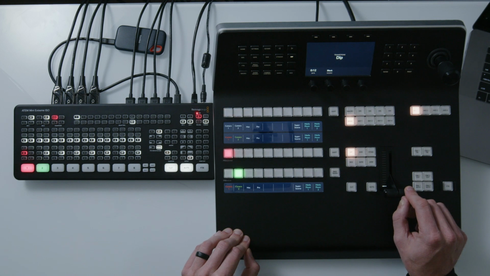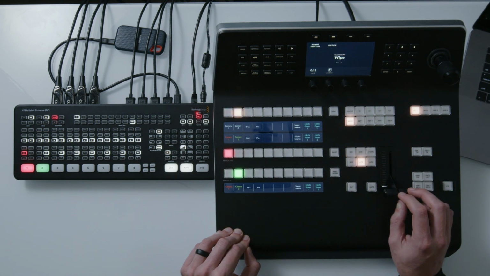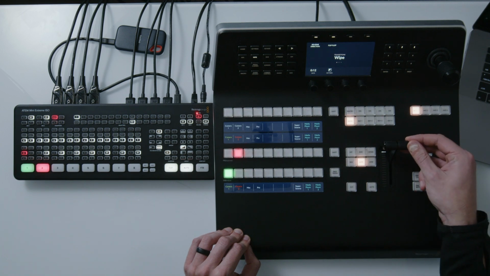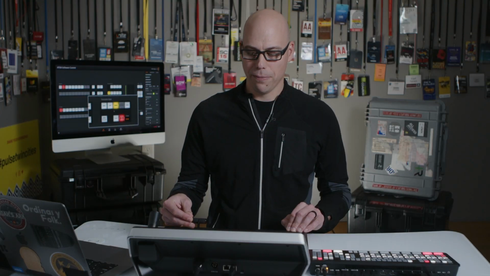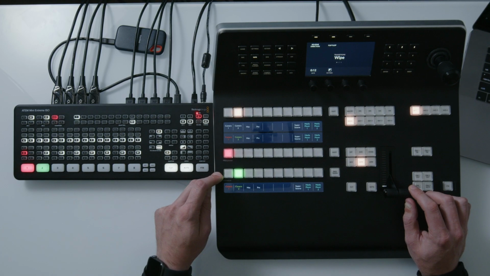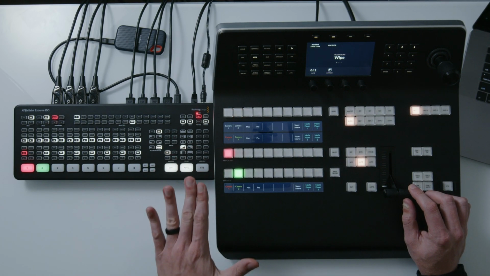So I can do the same thing with the T-bar. So whatever transition I have selected, I'll press wipe again for a moment. I can press the bar and I can control the timing of that switch from one to the other. It doesn't matter the position of the handle. Program is always on top, preview is always on the bottom in a normal program preview switcher.